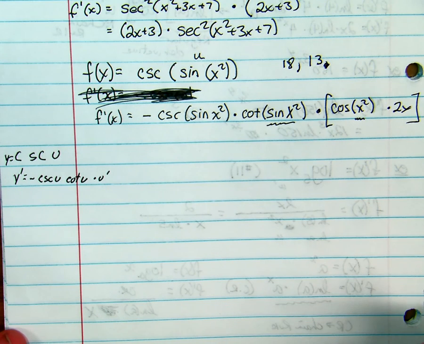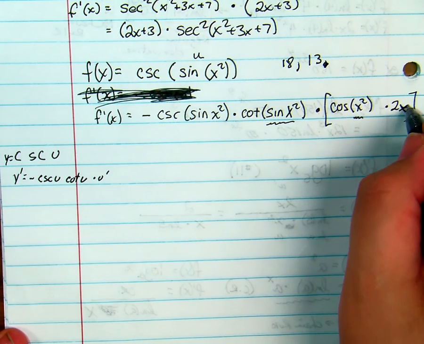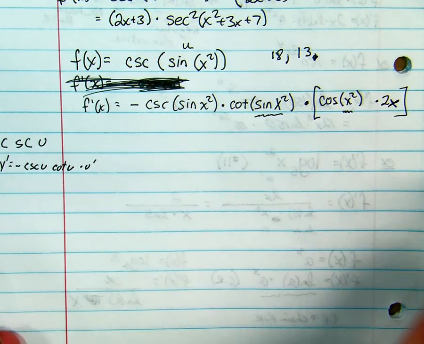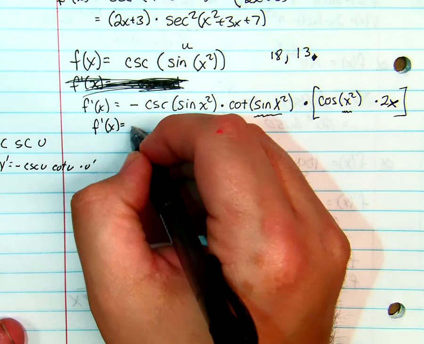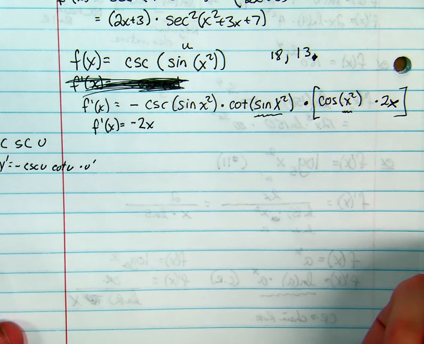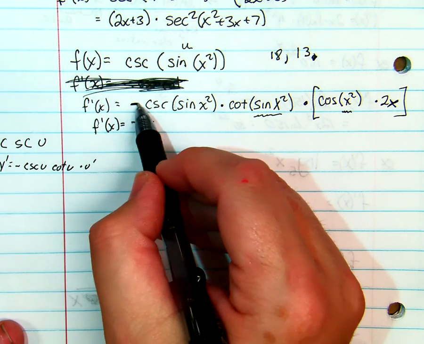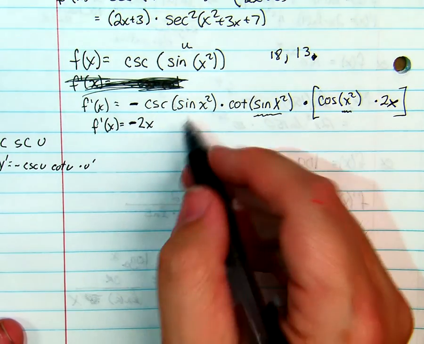And then we do some cleanup. I just put the negative 2x out front, because there's a negative sign out there, so I put the negative first. Then I put the 2x, and it doesn't matter because there's the cosecant of the sine, the cotangent of the sine, and the cosine of x squared. Doesn't matter how you write it.